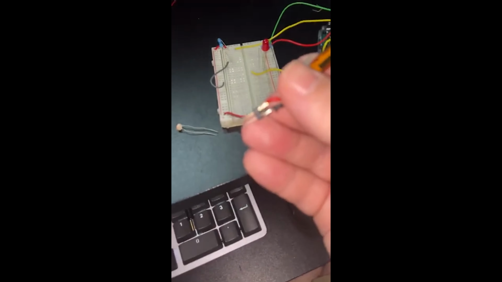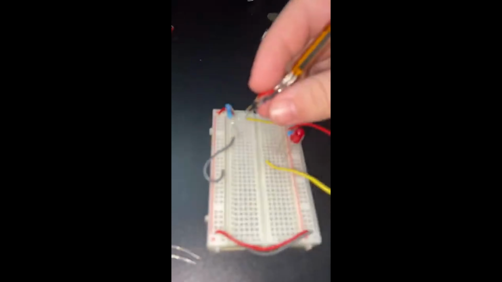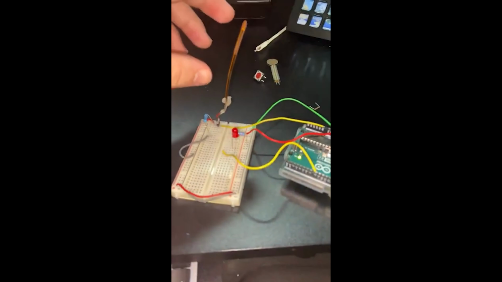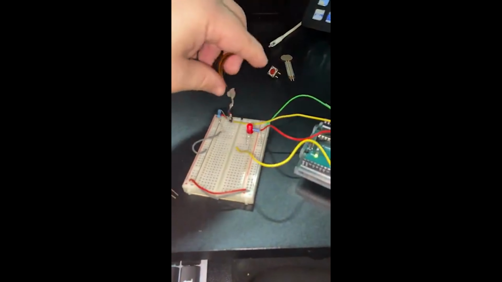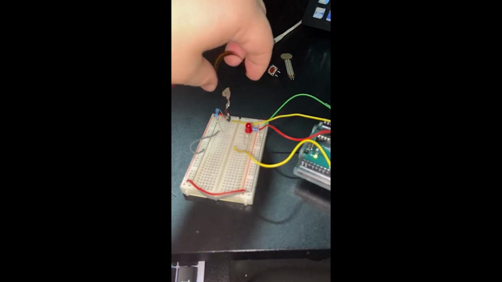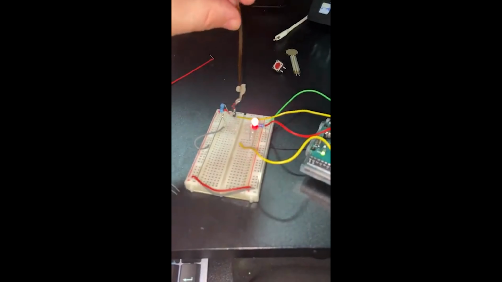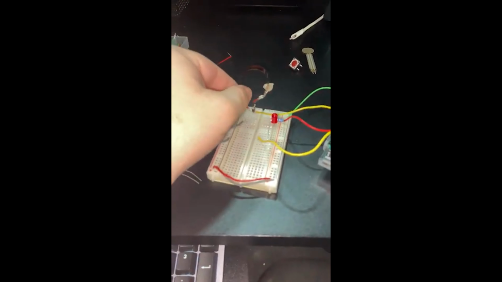I'm going to keep this setup the exact same. I'm just going to swap out what sensor is here. So this is that flex sensor, and I like having it set up there with the positive and negative. But you see it's blinking, and as I flex it a lot, it speeds up, and as I unflex it, it slows down. And maybe we go the other way.